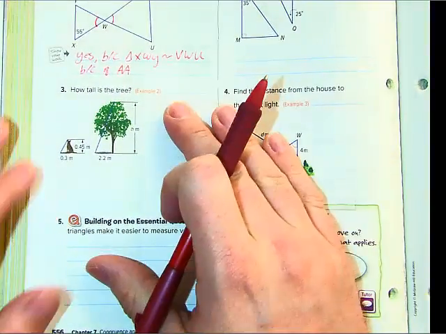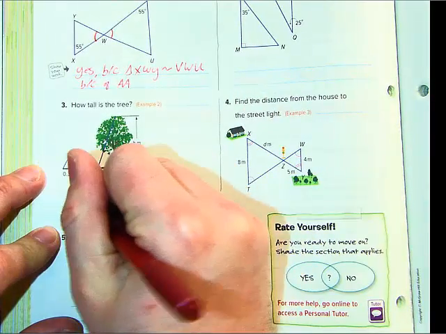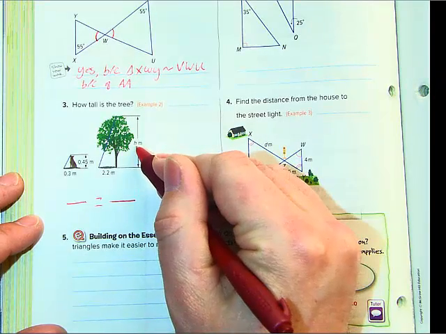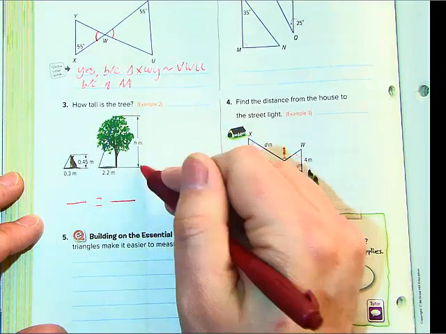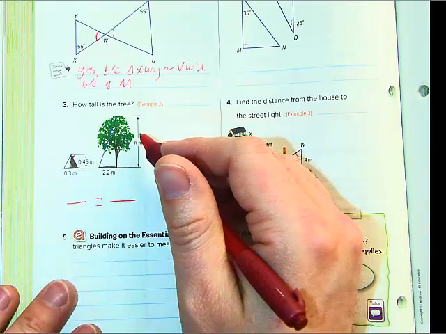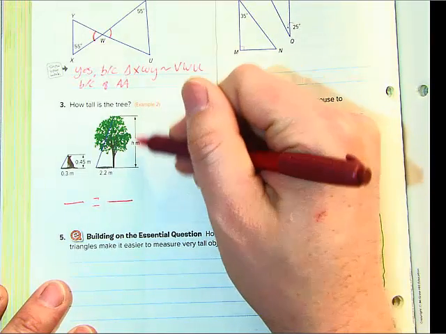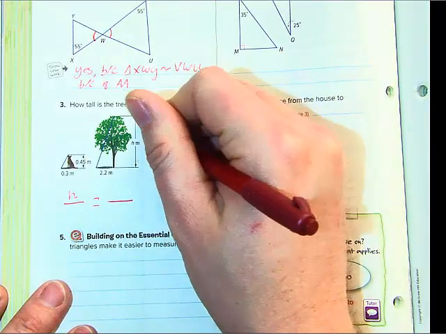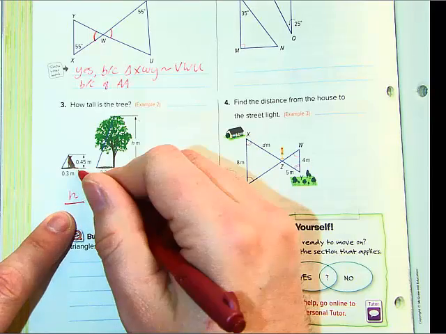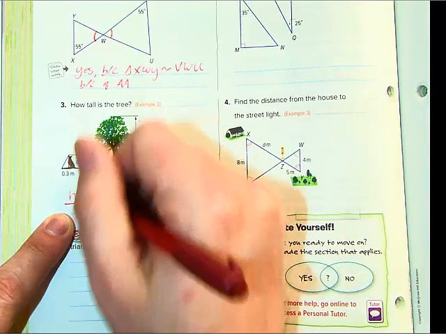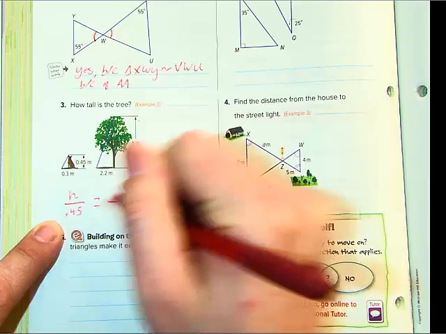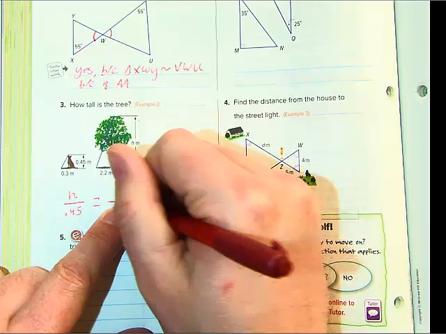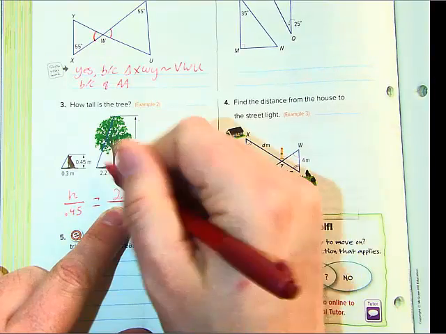So I need to set up my fractions. Right here I realize, okay, what am I trying to find? I'm trying to find the height of a tree. That would be something that would be normally fairly difficult to find. So I see here the height of the tree is what I need to find. So I'm going to put my H right there, my height of the tree. So underneath then is the height of the dog. The actual height of 0.45 equals, well now tree was on top, so tree's on top here. Now I use the shadow of 2.2. Then I use the shadow of the dog, 0.3.